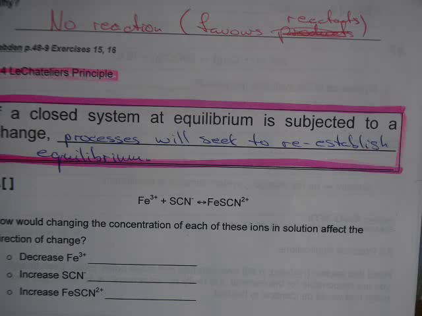But the whole idea of Le Chatelier's principle is that it's going to seek to reestablish concentrations which, when you divide one by the other, give you the same K value. So how would you calculate the concentration of iron plus SCN? Oh, we'll do that. Hold on. Just keep your shirt on, buddy. It's coming.